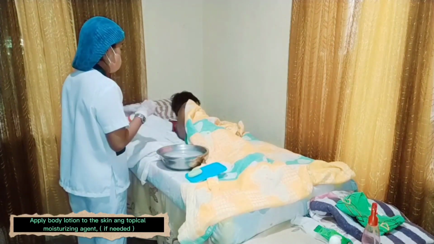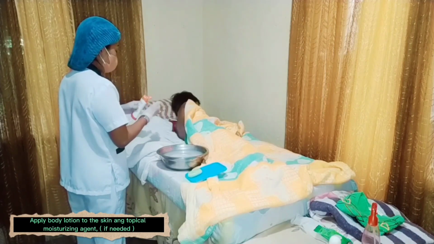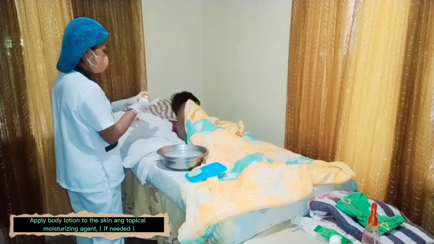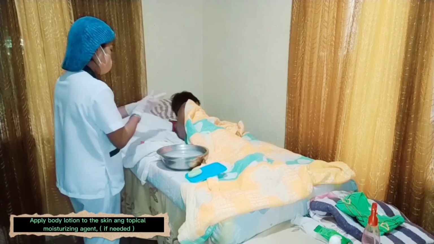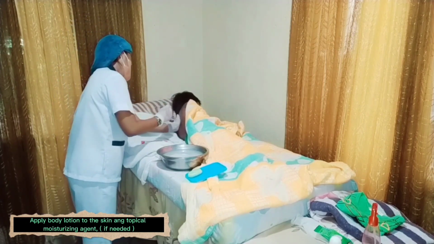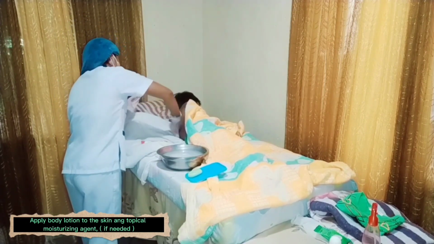This time po, sir, I'll be putting lotion on your back. Apply body lotion to the skin and a topical moisturizing agent if needed.